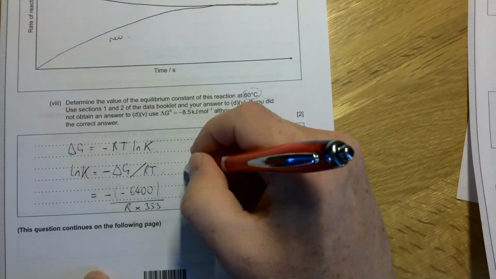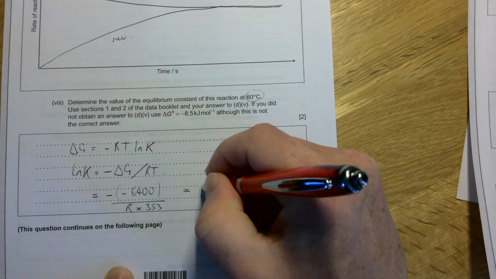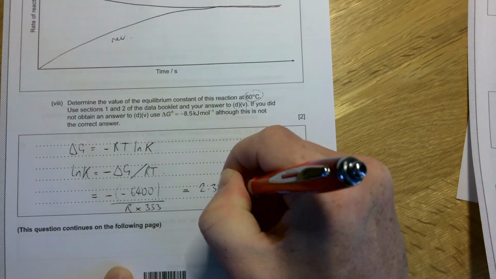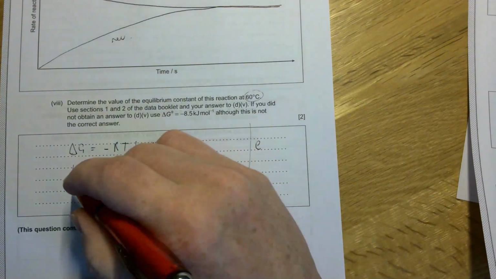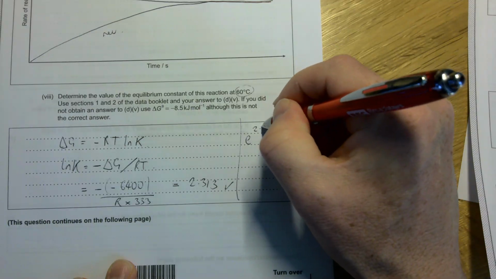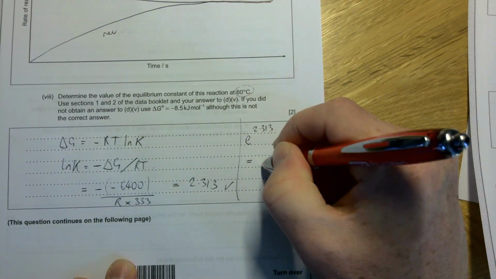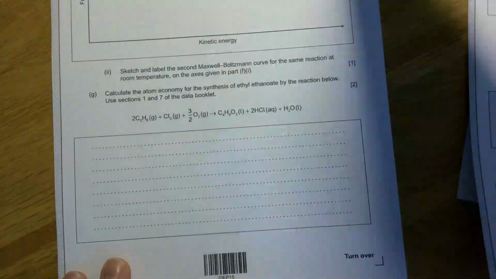And that will give us a value of 2.313, the first part, and then we've just got to do the inverse operation. So we've got to do e to the minus that, and that gives us a value of K of 10.9.